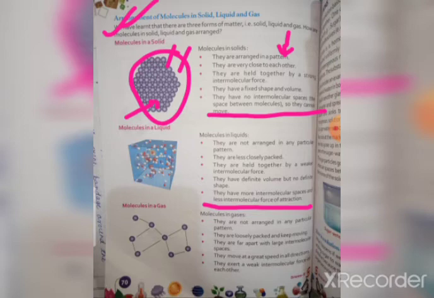Then molecules in a gas. Molecules in gases are not arranged in any particular pattern, so gases have no particular shape or volume. They are loosely packed and always keep moving. Okay, now they are far apart with large intermolecular spaces. That means they have so many large intermolecular spaces.